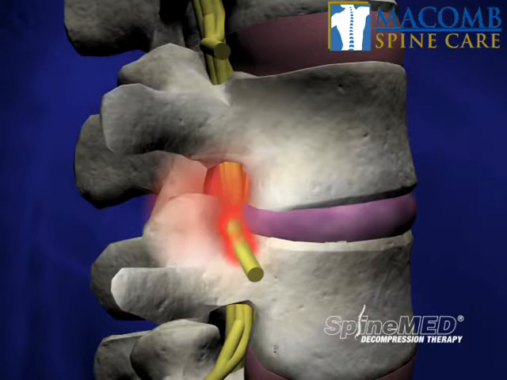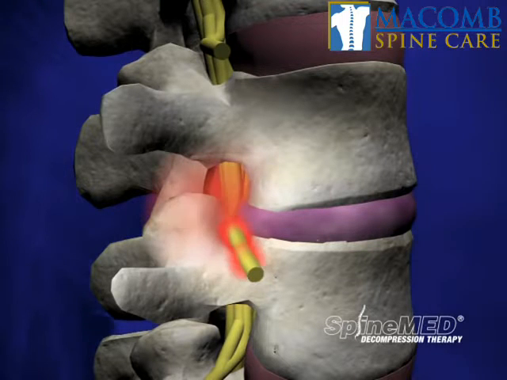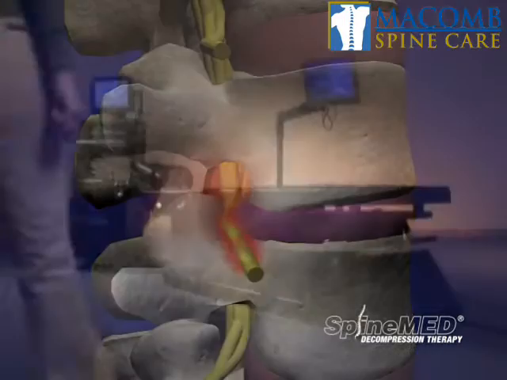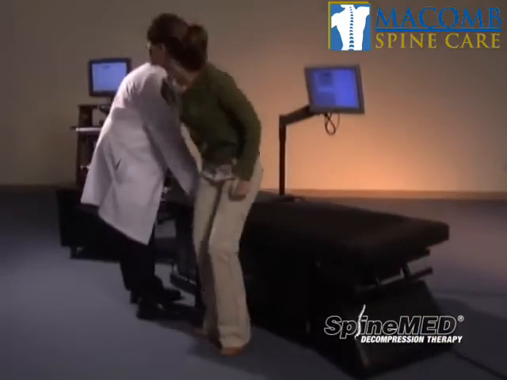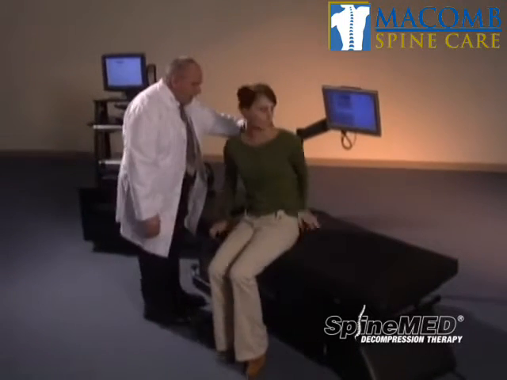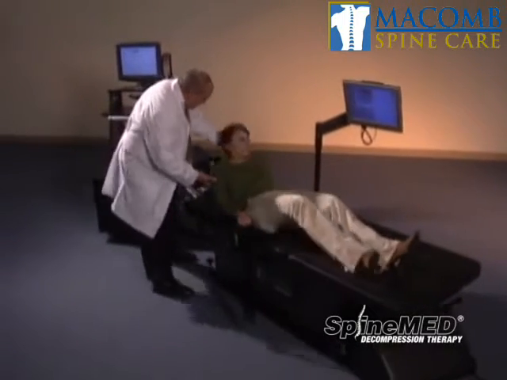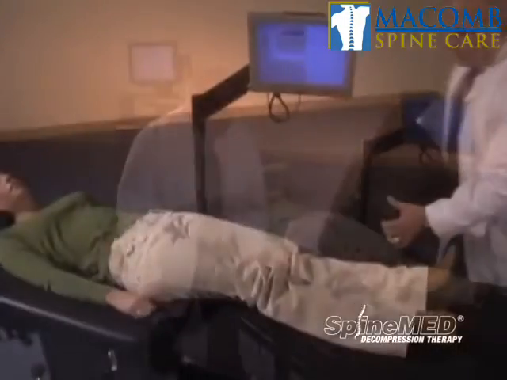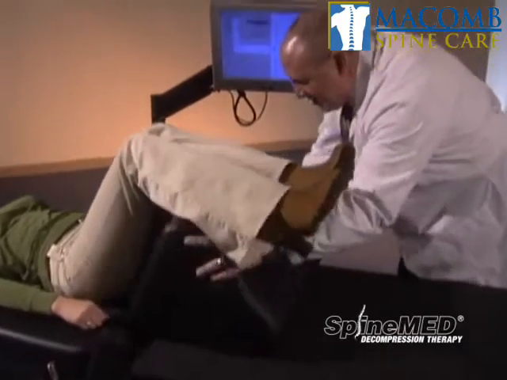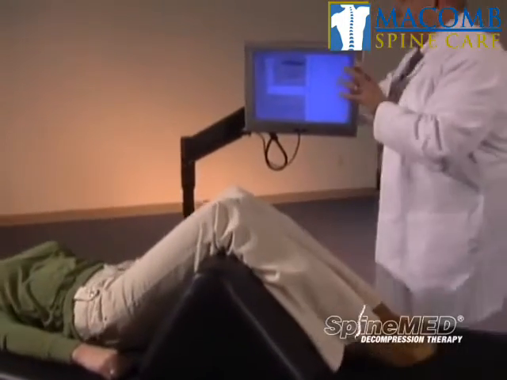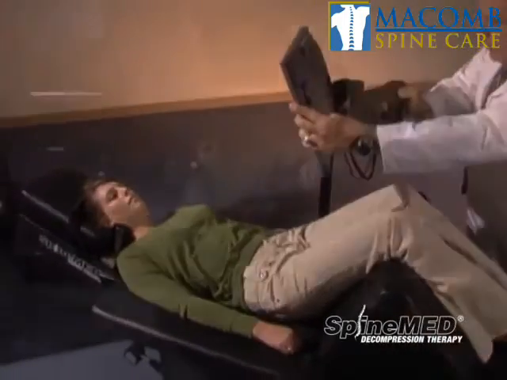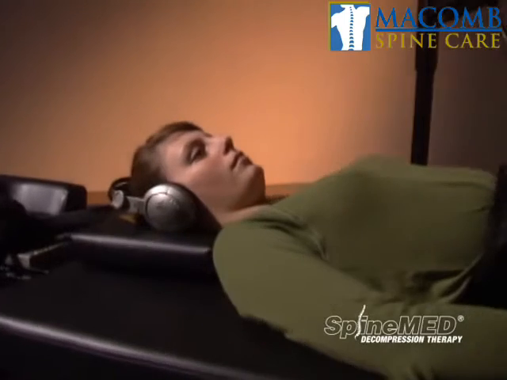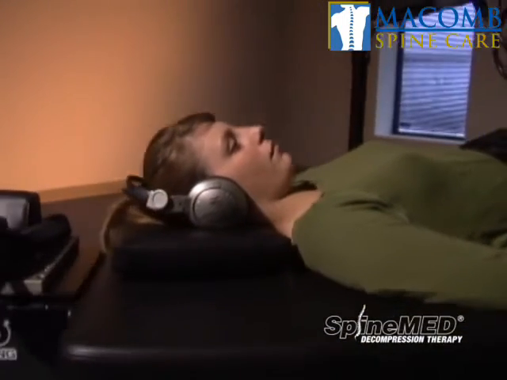A compressed nerve often causes lower back pain and sciatica, a pain that radiates into the buttocks or down one or both legs. Damaged intervertebral discs seldom heal because they remain under constant pressure, even when a person is at rest. With back and neck pain reaching epidemic proportions in this country, medical professionals recently began exploring additional treatment options. By combining science and technology, one of the world's most advanced conservative treatments for disc injuries was introduced with the Spine Med decompression table.